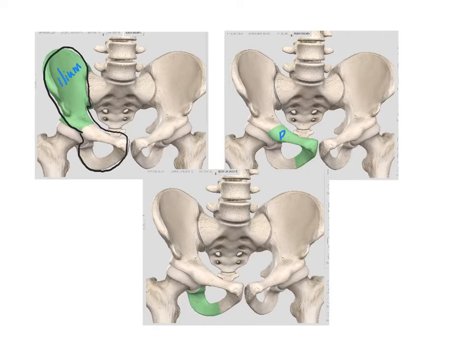This is the pubis in green here, and this is the ischium. That is the bone that you might refer to as your butt bone or your sit bone. So those three separate bones form independently and then ultimately fuse together to create one os coxa. So this is a really good example of a synostosis.